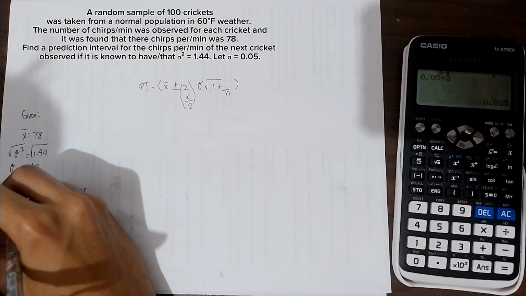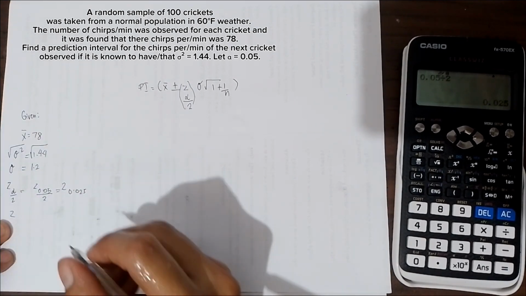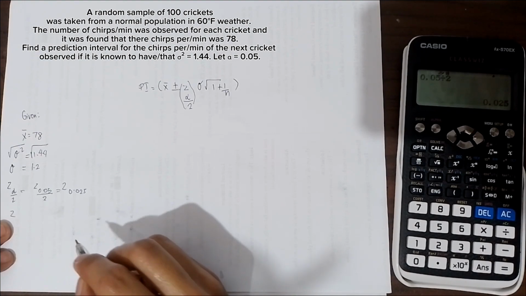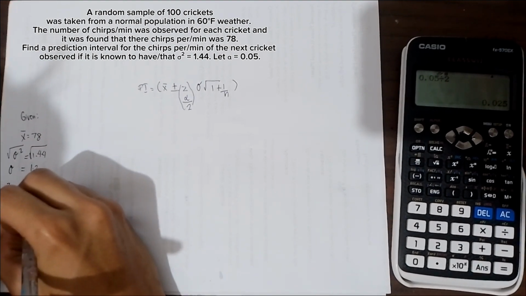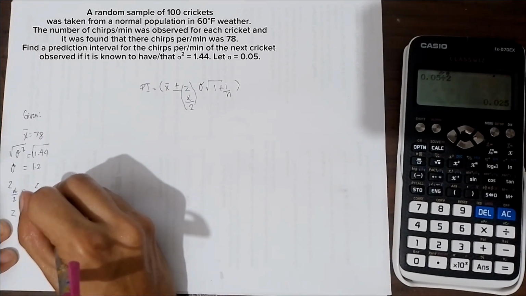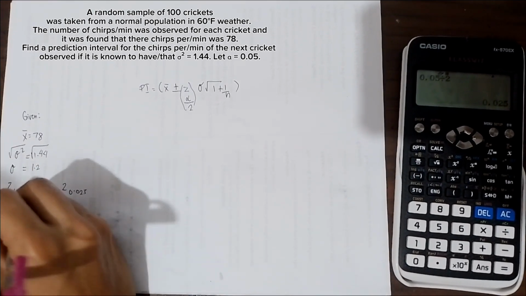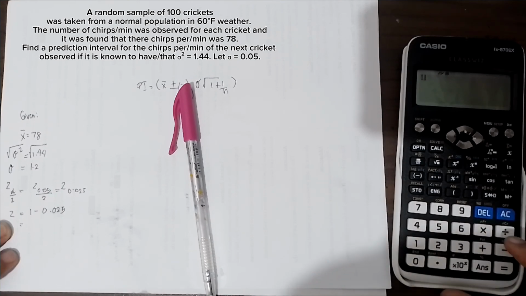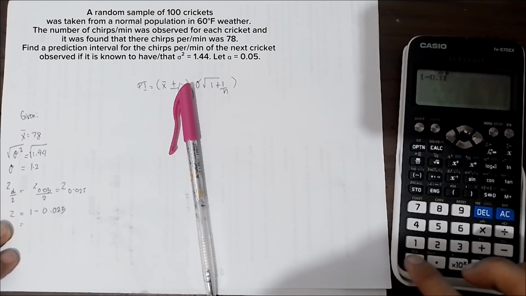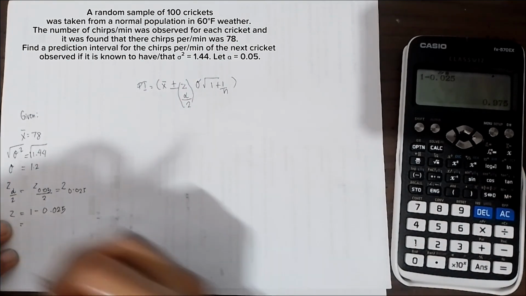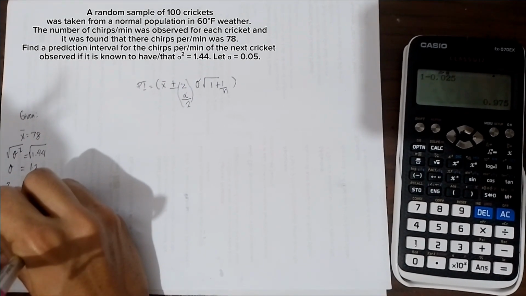Since we have our z, we can get the value of the z-score. In finding the z-score, we must subtract it from 1. So z is equal to 1 minus 0.025. If we calculate this, we get 0.975.